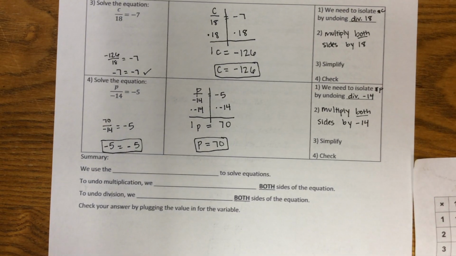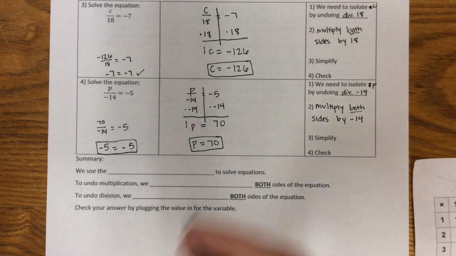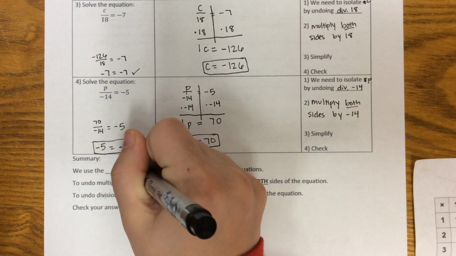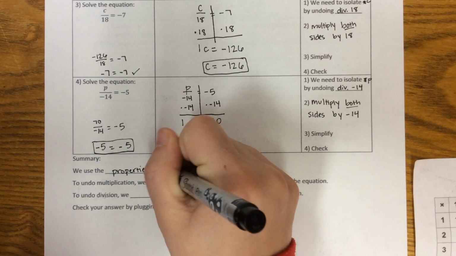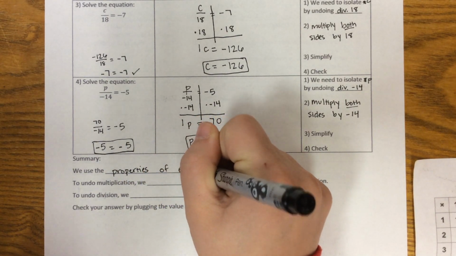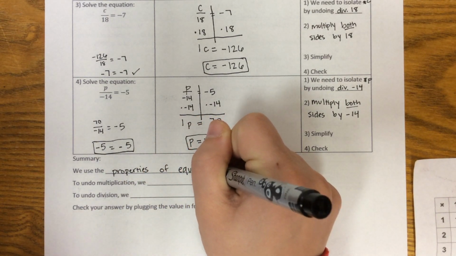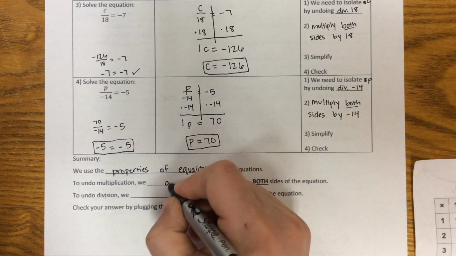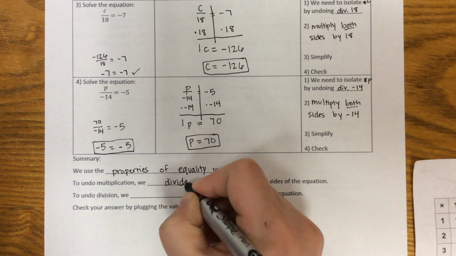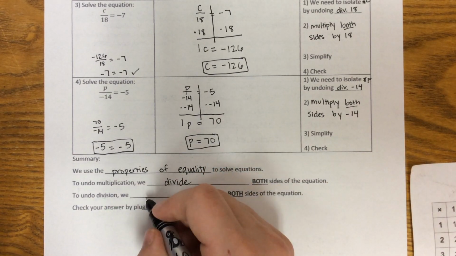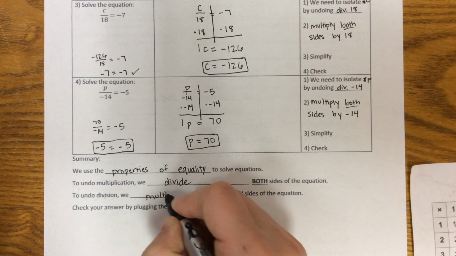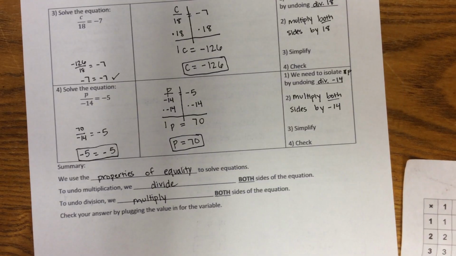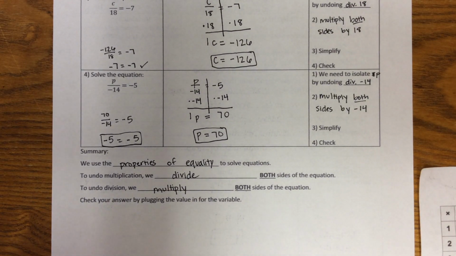Okay, to sum up, we use the properties of equality. That means we do things to both sides to solve equations. To undo multiplication, we divide both sides of the equation. To undo division, we multiply both sides of the equation. And then check your answer by plugging in the value in for the variable. And that is it.